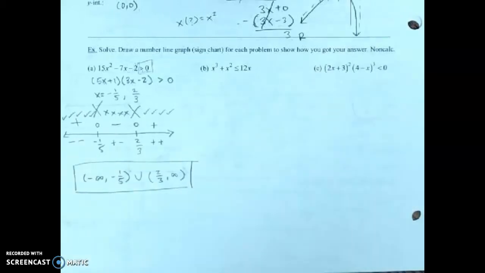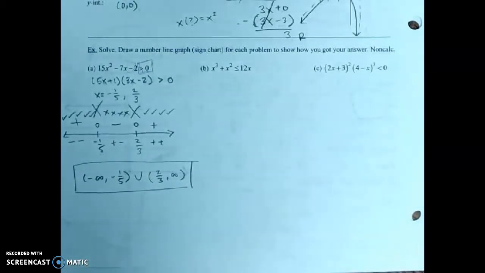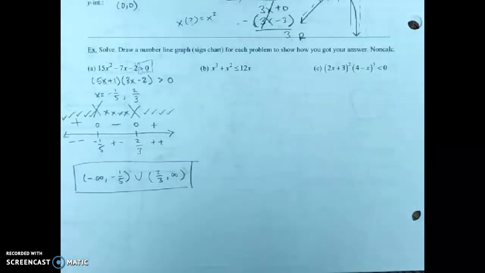Okay, let's keep going with these sign chart ones. Hopefully we can finish these 4 in this video, and then we'll be done for the day.